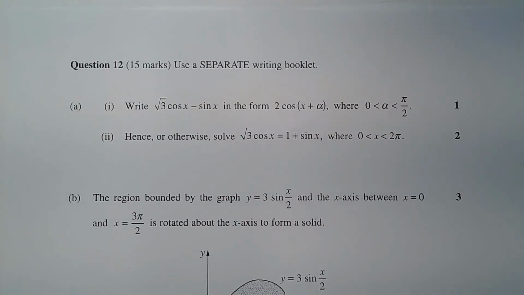Question 12a, Part 1. Write root 3 cos x minus sin x in the form 2 cos(x plus alpha), where alpha is greater than 0 and less than pi over 2.